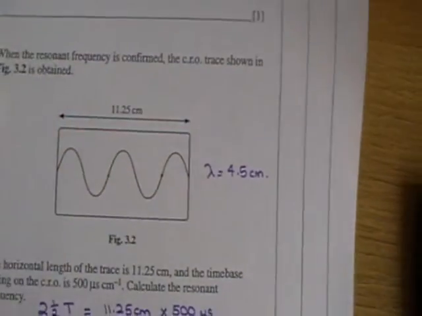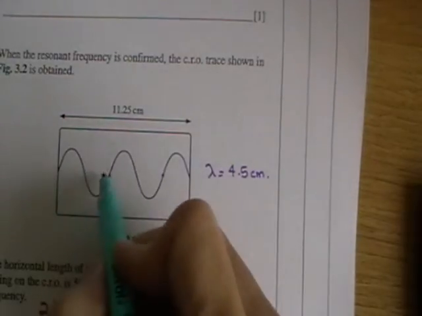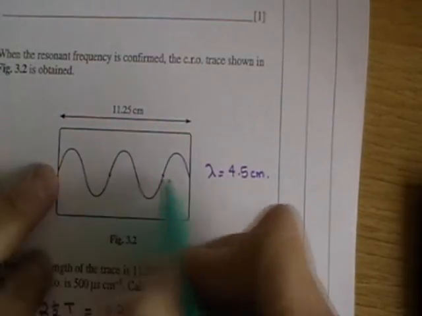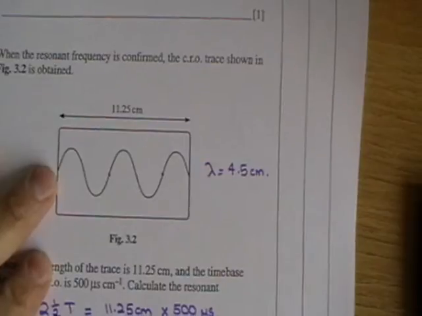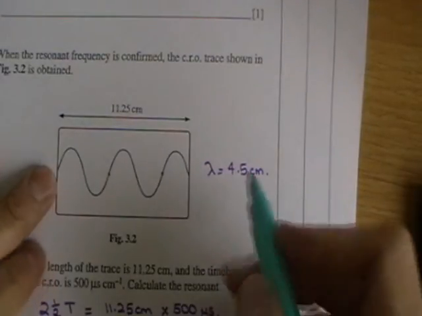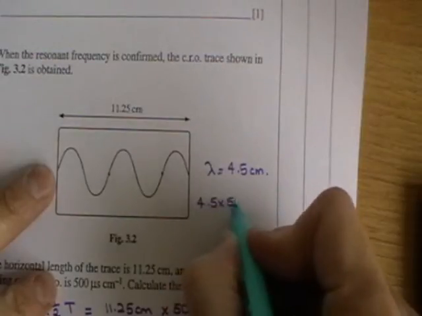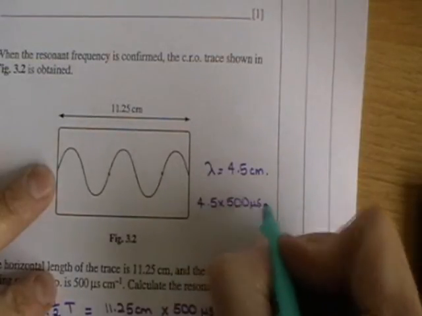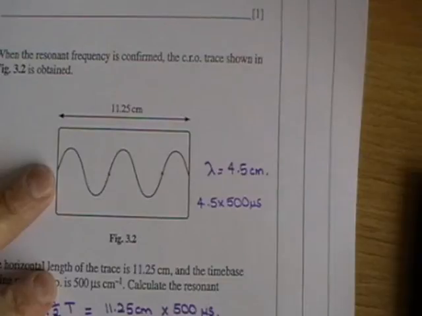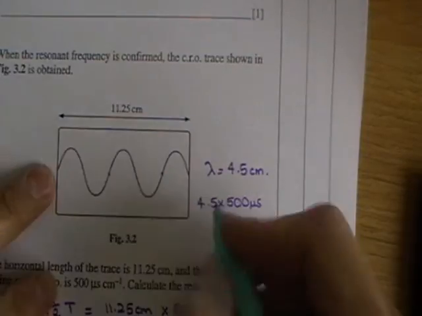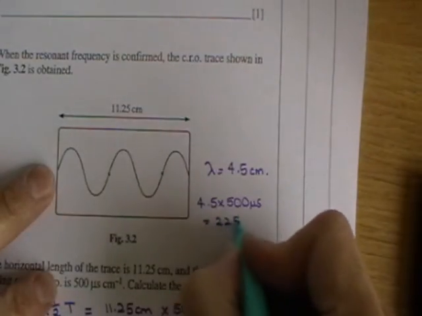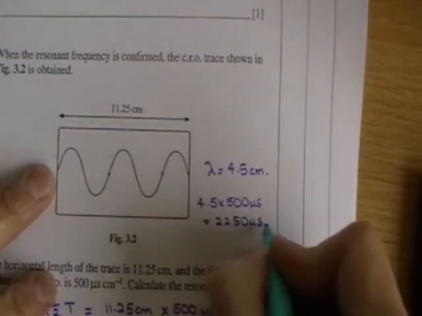Now that doesn't mean that that's a wavelength, that's actually a time period, because this is a time scale. The x-axis is always a time scale. So that 4.5 centimetres, if you then multiply it by the number of microseconds in a centimetre, that gives you the same answer: 2250 microseconds is your time period.